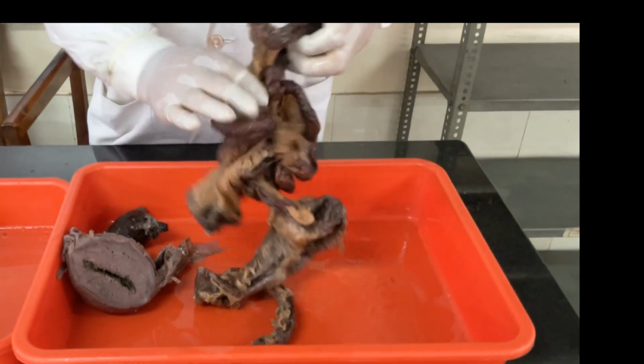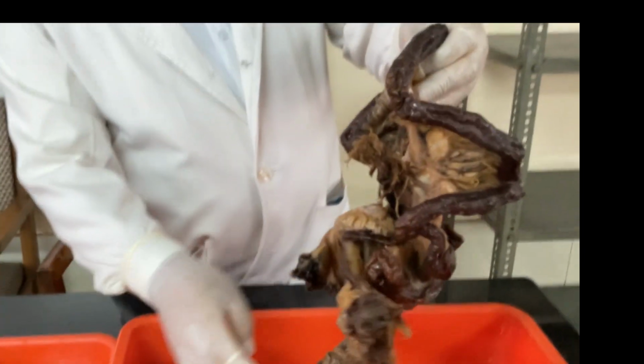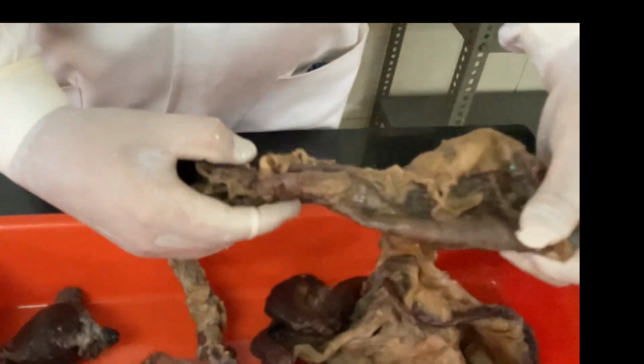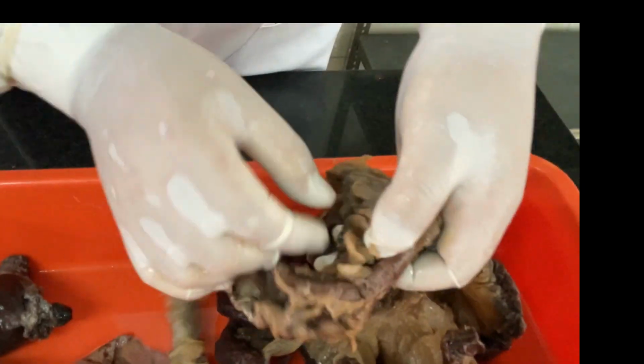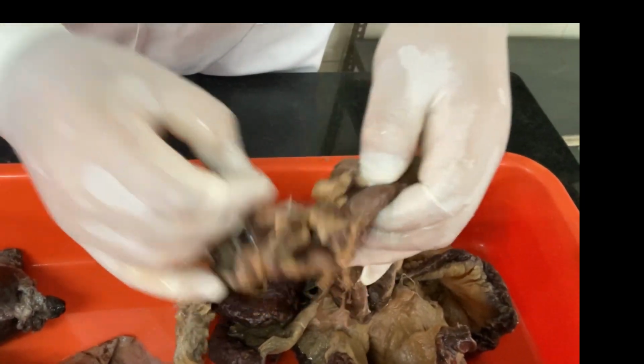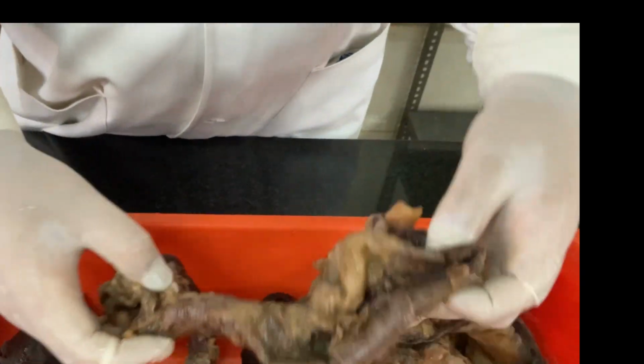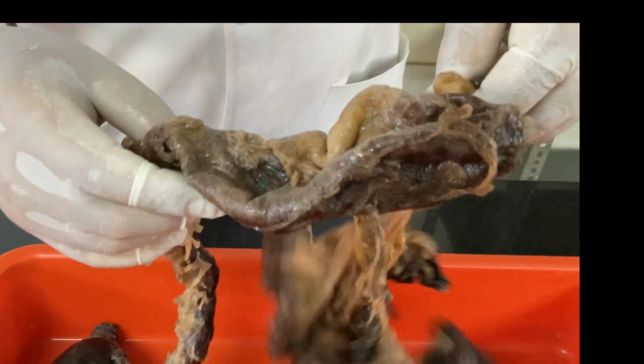This is gut. Now how will you differentiate between small gut and large gut? In large gut you have three features: taenia coli, which represents the longitudinal muscle; appendices epiploicae, which are fat-filled peritoneal pouches; and this is what we call haustrations or sacculations.